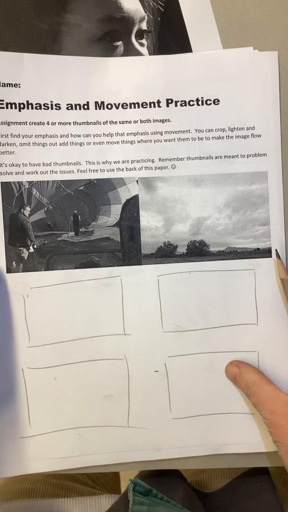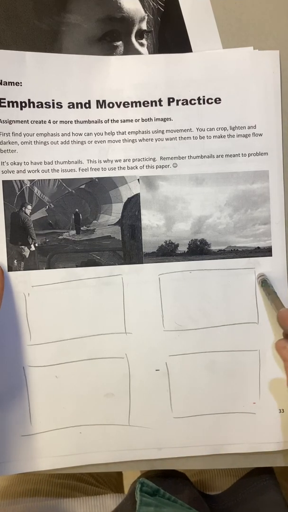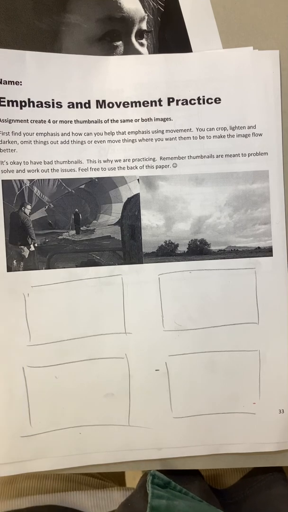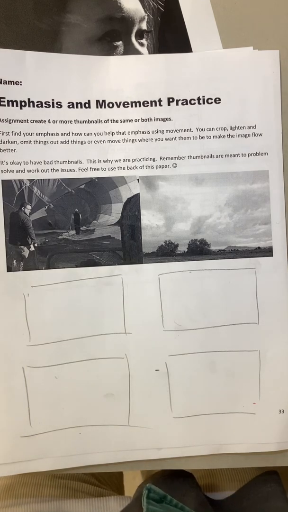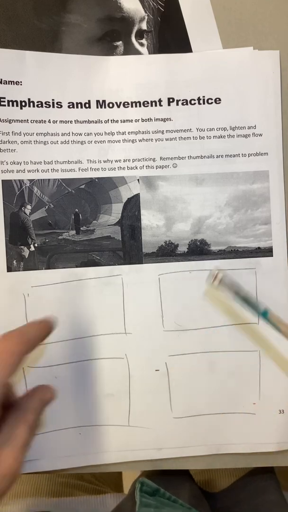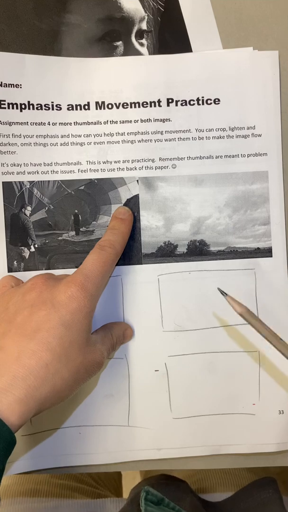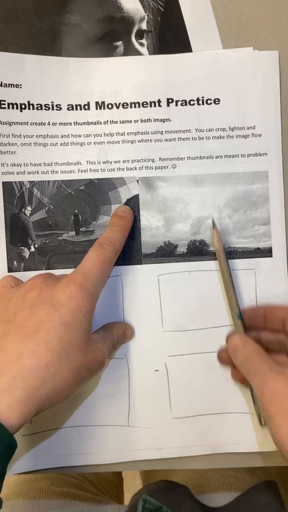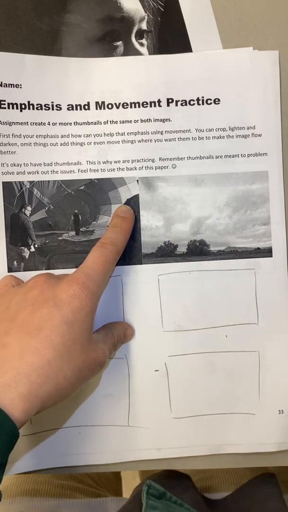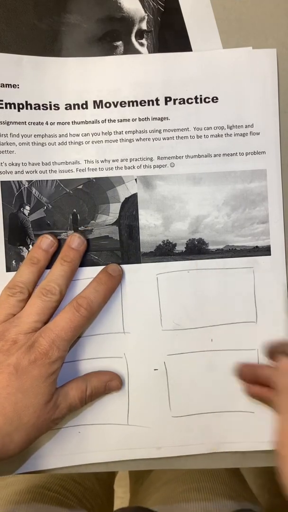Okay, so the first thing you want to do when you're starting a thumbnail of whatever image you're using as a reference, whether it's from real life or a photograph, is create a focal point. So let's just start with this image right over here. I need to decide what my focal point is. What is my emphasis area? It could be the clouds. It could be the tree. Who is the main star? So let's say I'm doing the tree.